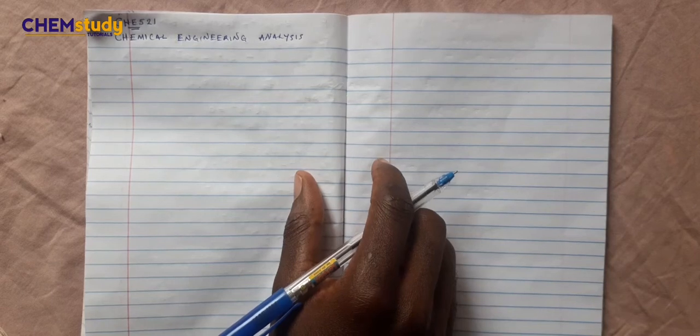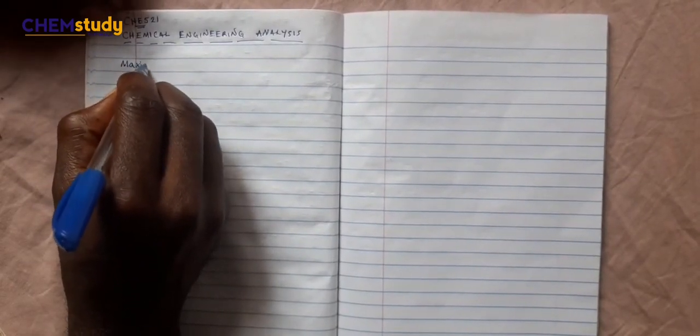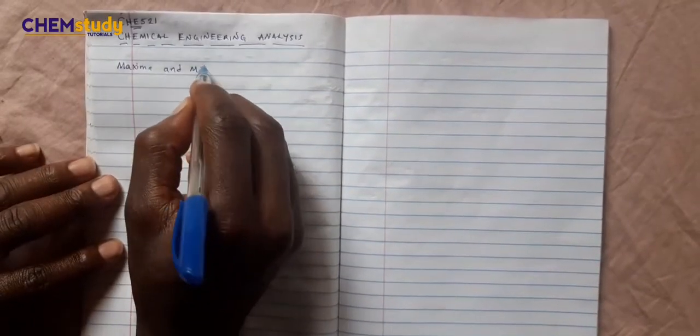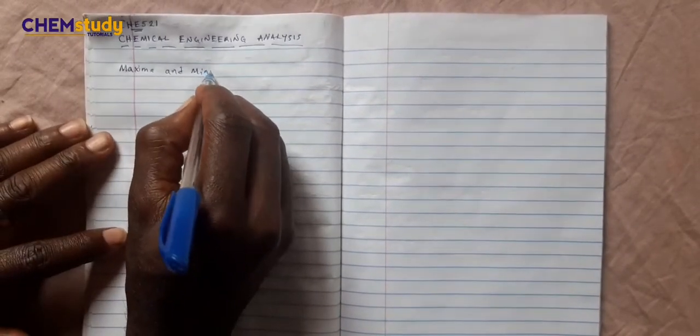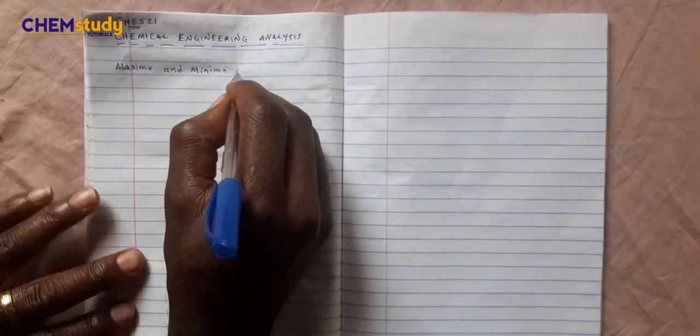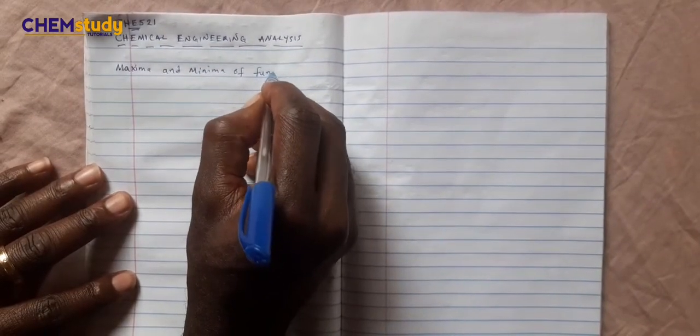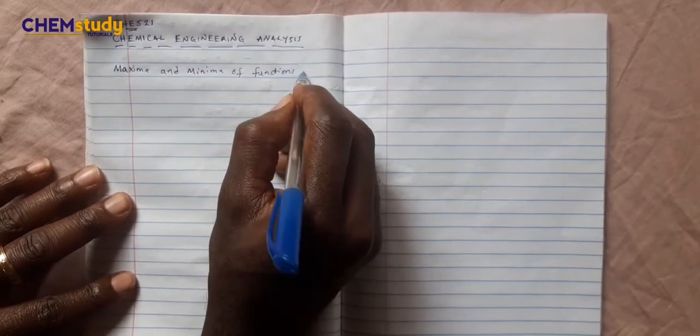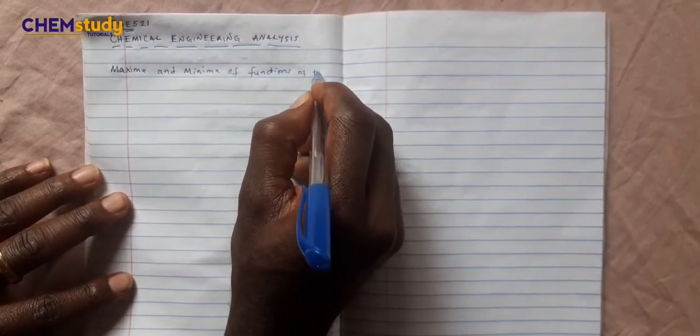Let's move to solving questions. Before that, let me throw more light on what we want to do. Maxima and minima of functions of two variables.